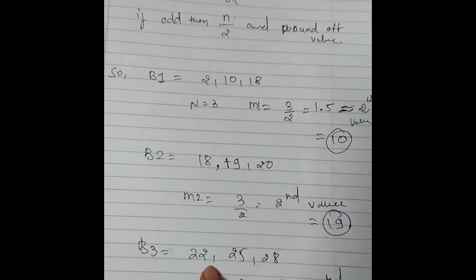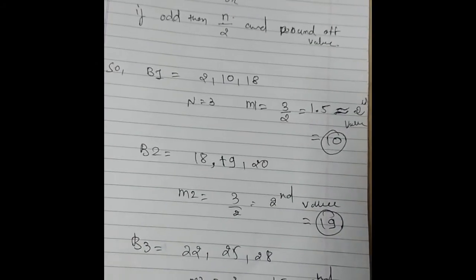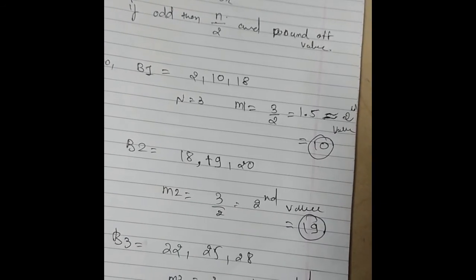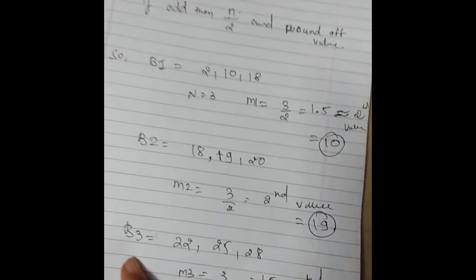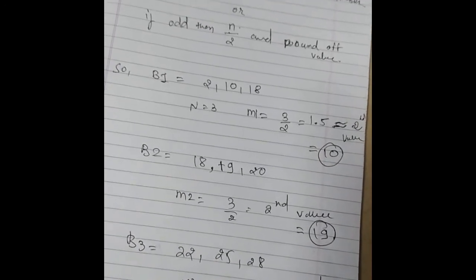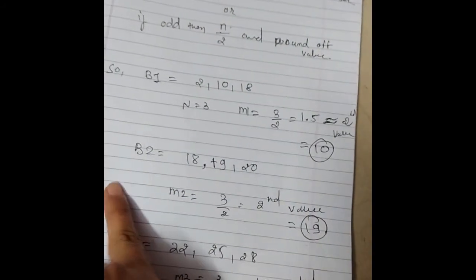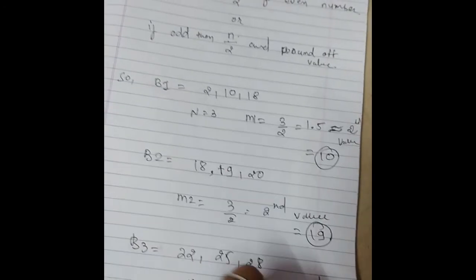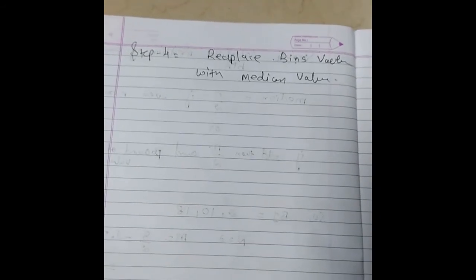Same as in bin 3, we have 3 data points. So 3 divided by 2 equals 1.5, and by rounding, it is the second value. So the second value of bin 3 is 25. Now we have the median value of each bin. Bin 1 has the value 10, bin 2 has the value 19, and bin 3 has the value 25. So the last step is to replace the bin values with the median value.